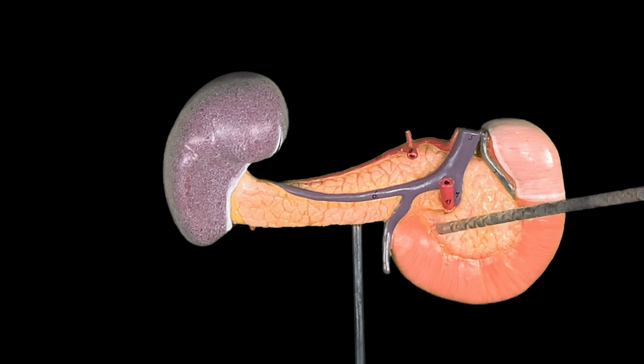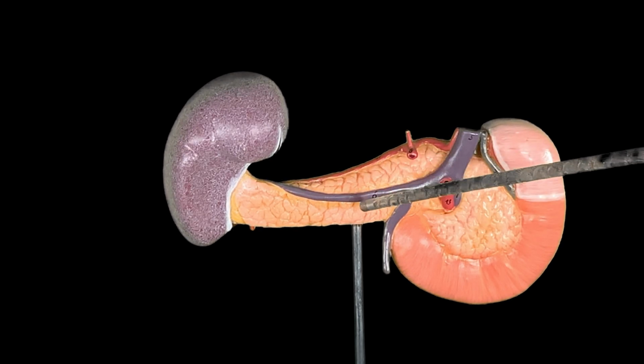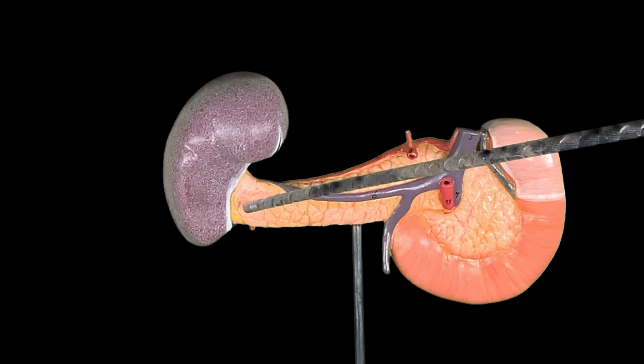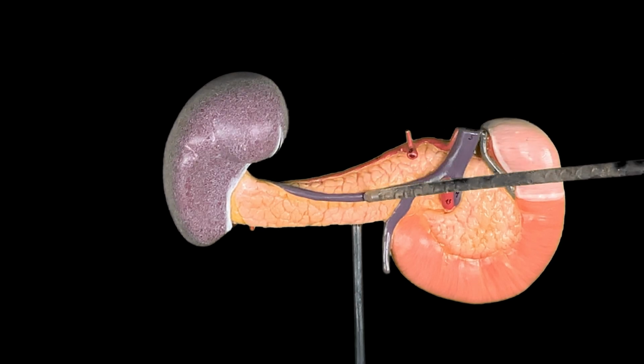This projected part is the uncinate process of the pancreas. There we can see the body, and there is the tail of the pancreas. There we can see the splenic artery, which is very clearly visible, and this vein going transversely is the splenic vein.